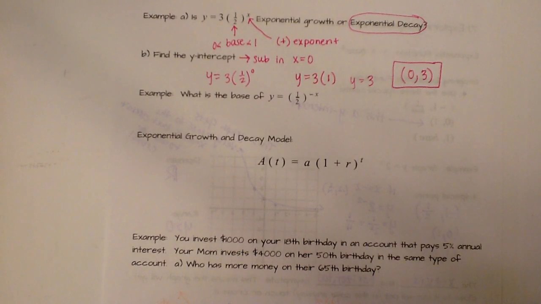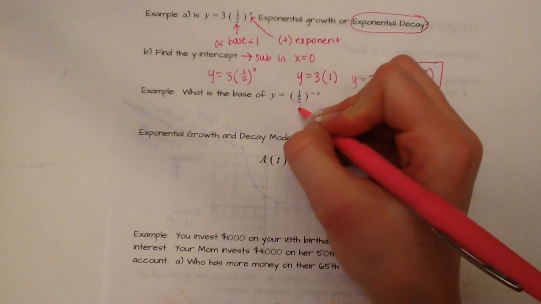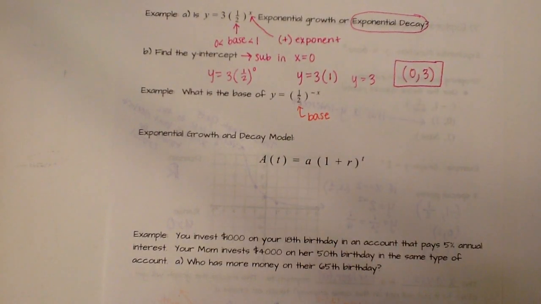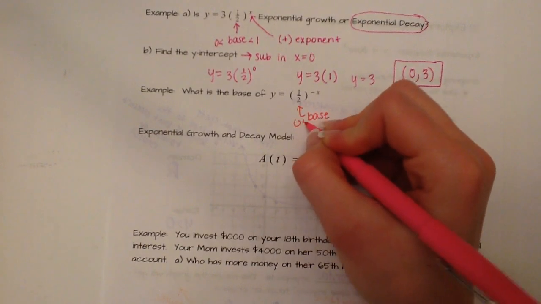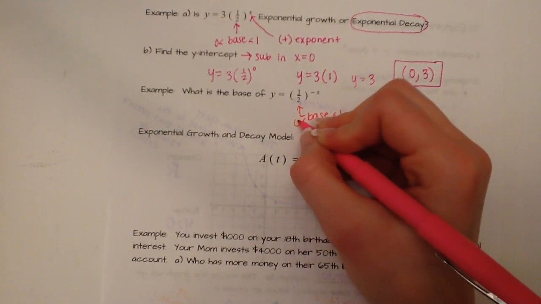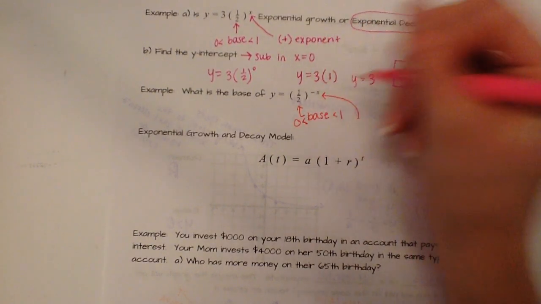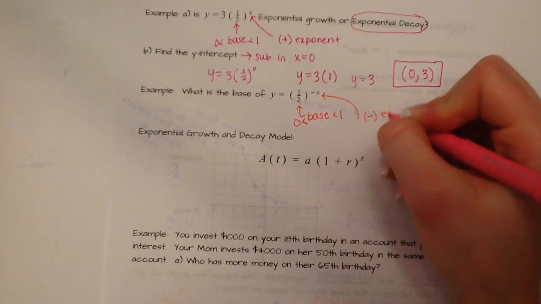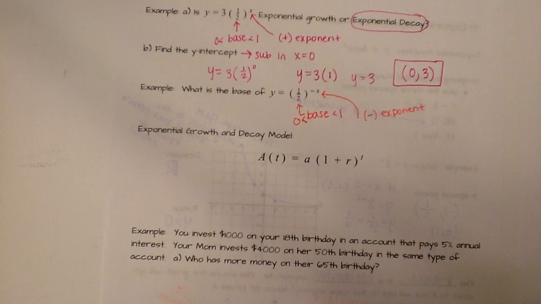Alright, so the next example, all it's asking is what is the base of 1/2 to the negative x? Well, your base is 1/2, which is between 0 and 1. And then you look at your exponent. Your exponent is to the negative x, so you have a negative exponent. So we just labeled that.